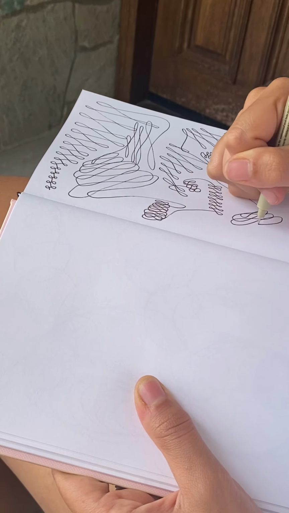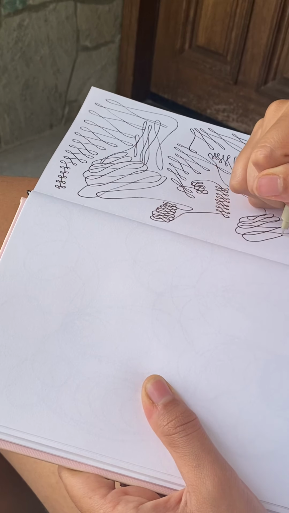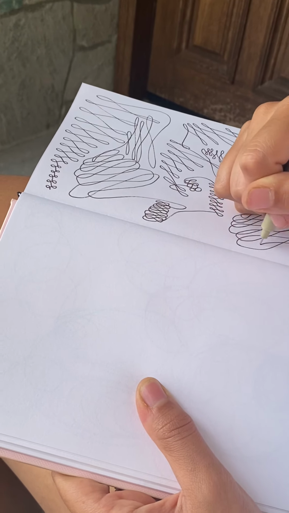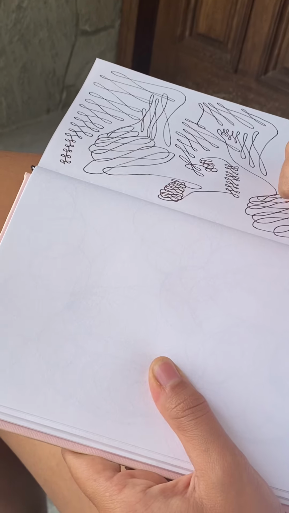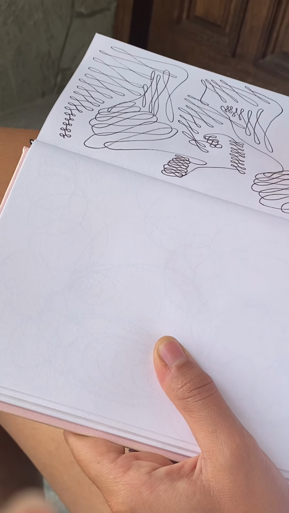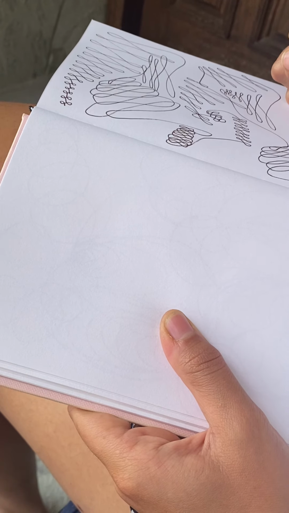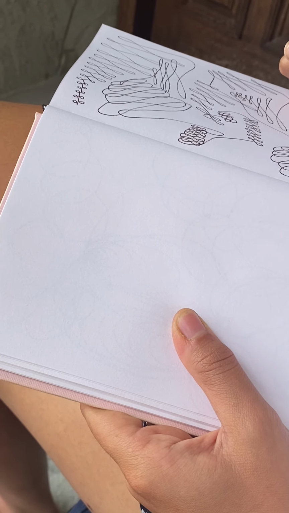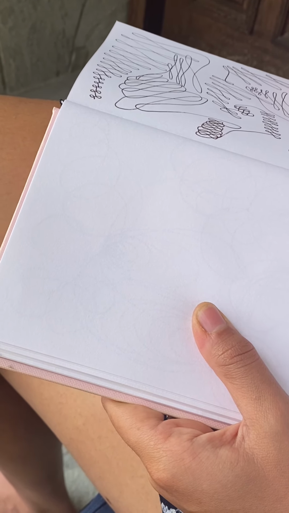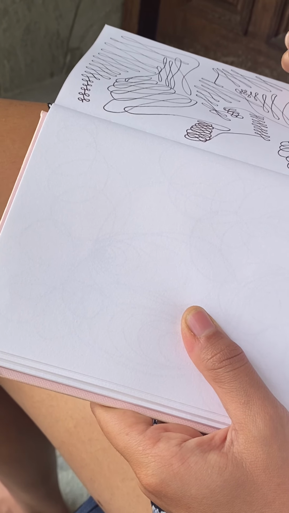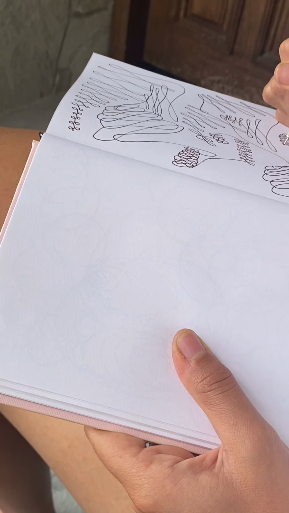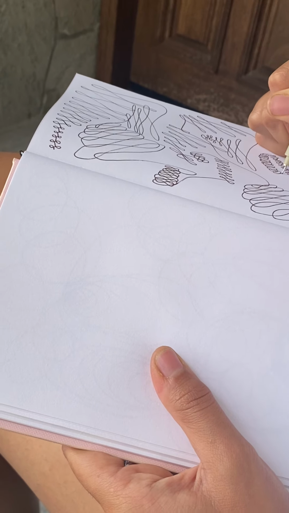So here I'm pushing down on my pen a little bit more to get a little bit more density while the line weights are staying the same. I want it to almost have a little bit of a hierarchy and a little bit of a figure-ground effect along the pen.